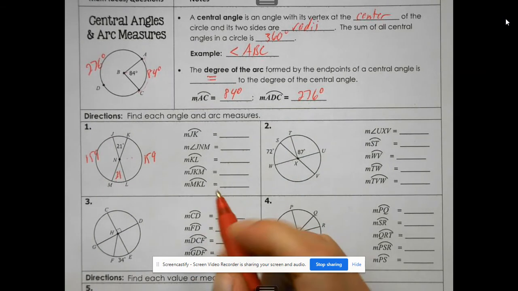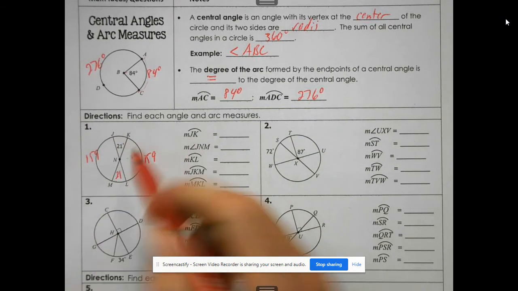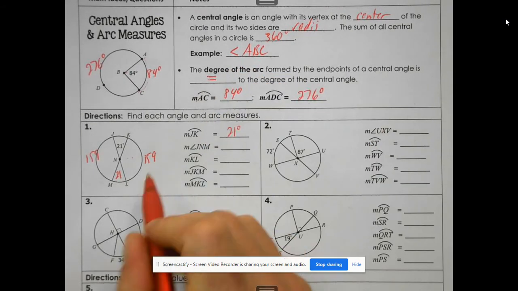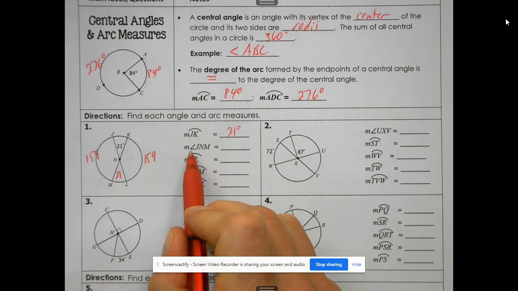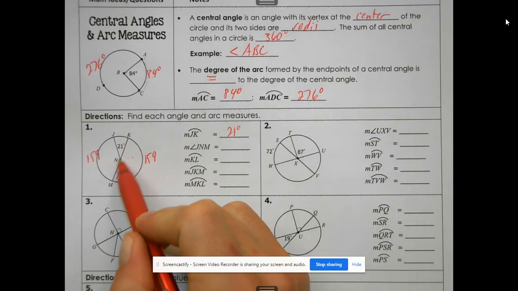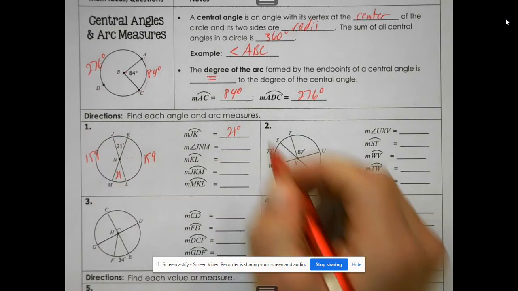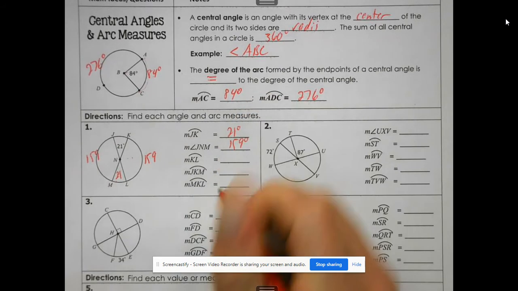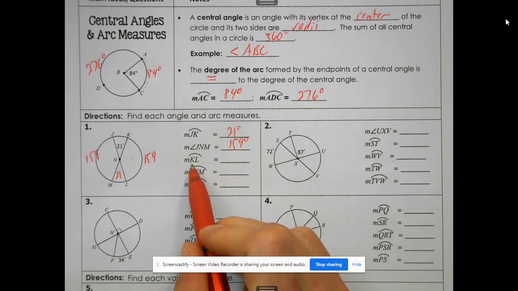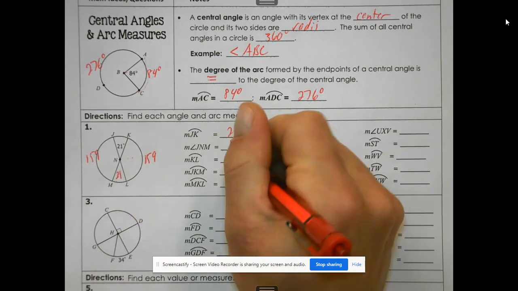All right, for the questions. Measure of arc JK, 21. Measure of central angle JNM, this guy right here, 159. Measure of arc KL, here's arc KL, 159.